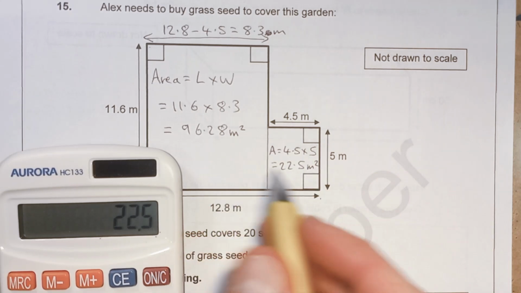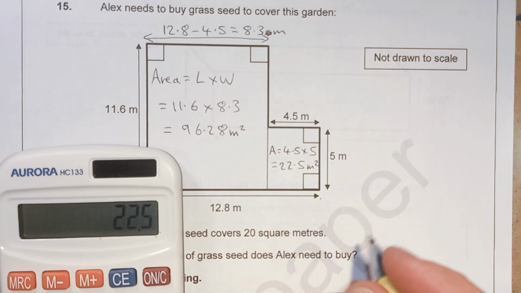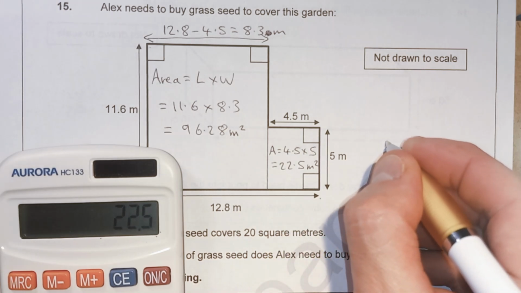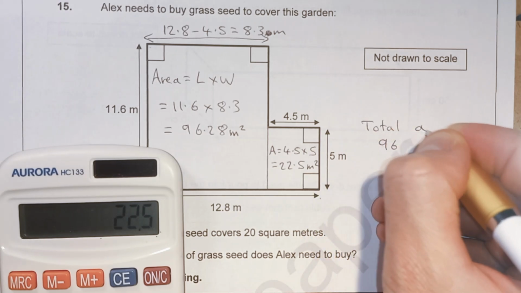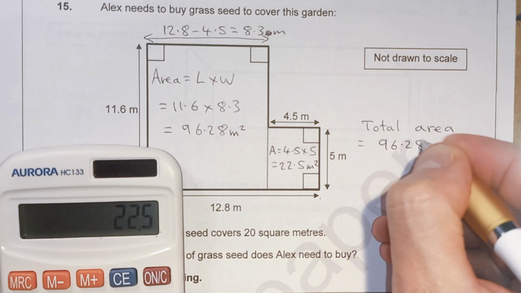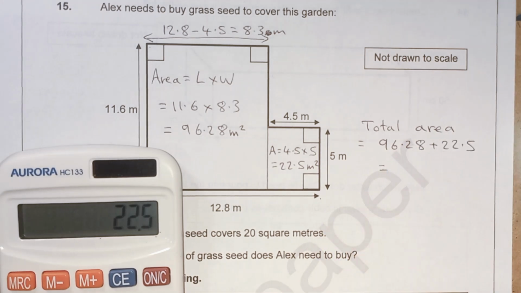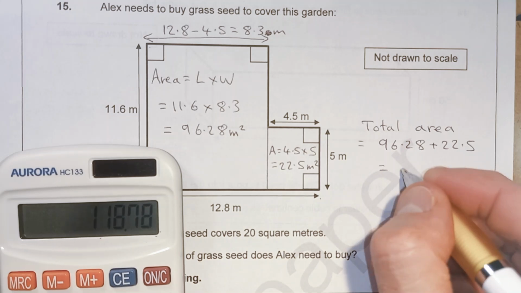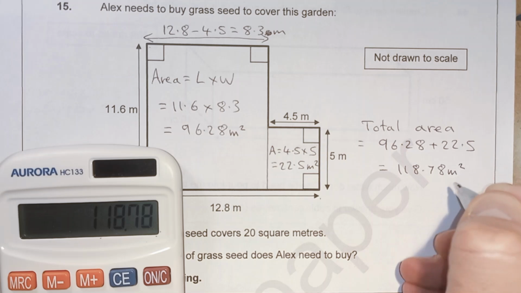So if we want the total area, well, it's going to be these two added together. So total area is going to be equal to 96.28 plus 22.5. Add on the 96.28, we get 118.78 metres squared.